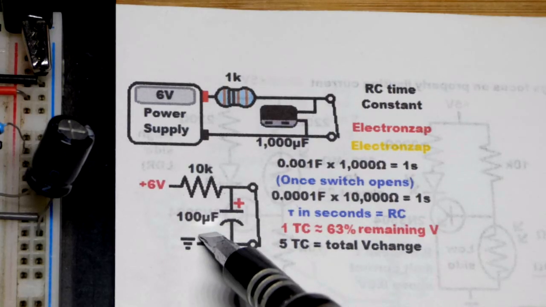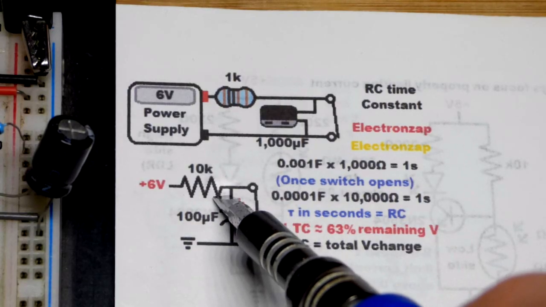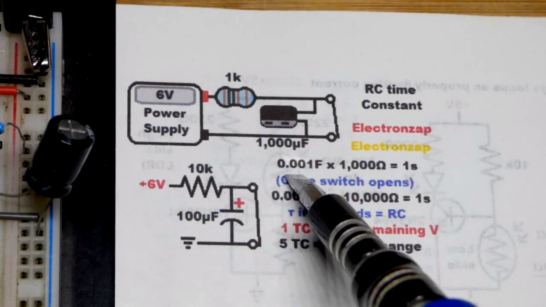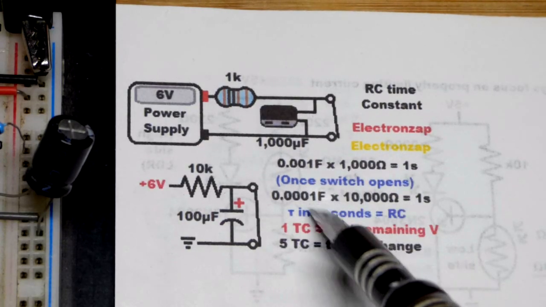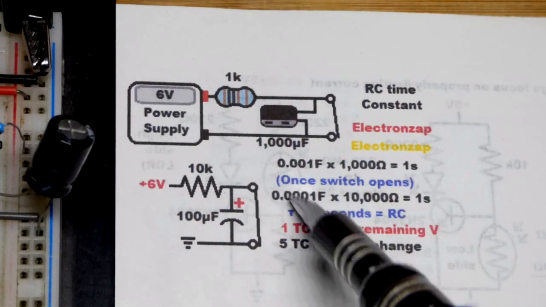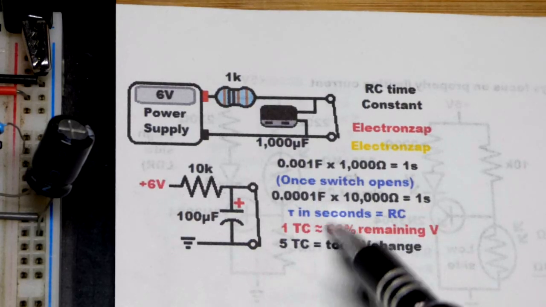1/10,000ths, that's what 100 microfarad means. So 0.0001 times 10,000, and so on. So yeah, I did the math right there for the 1,000 microfarad. I haven't looked at this diagram in a long time, and I also did the math for the other one right there. So I think I said it right. If I said it wrong, go by what we got there. I can see that's right.